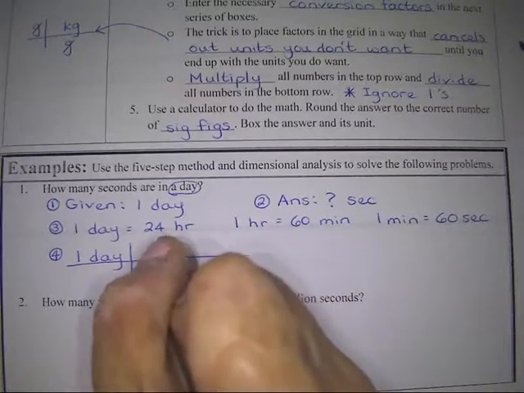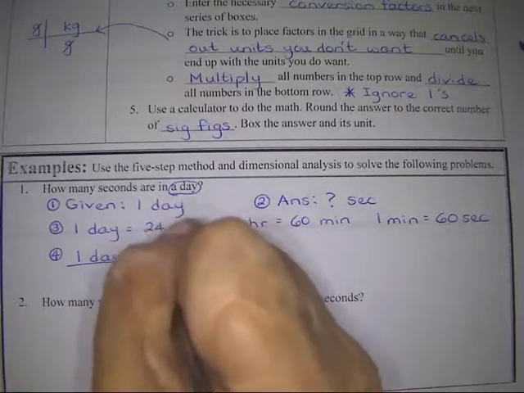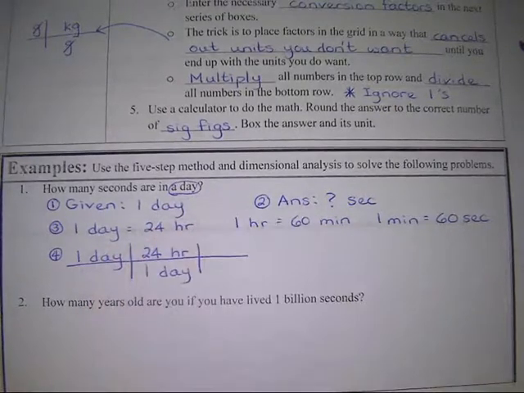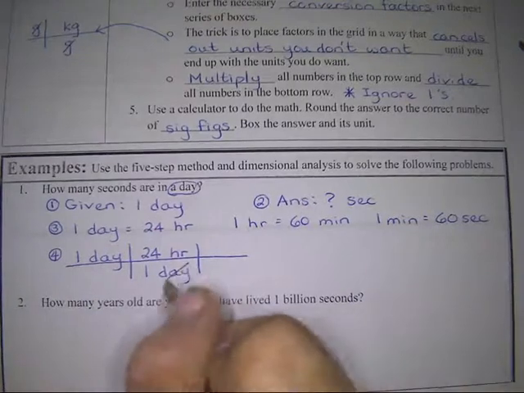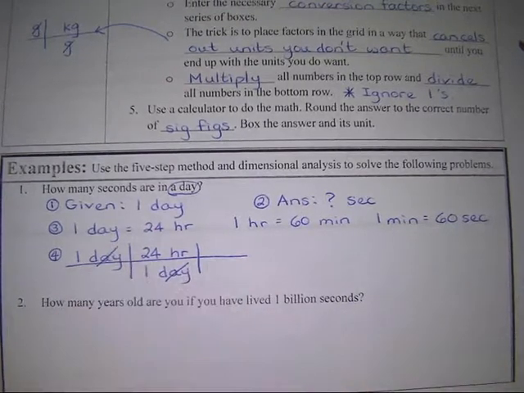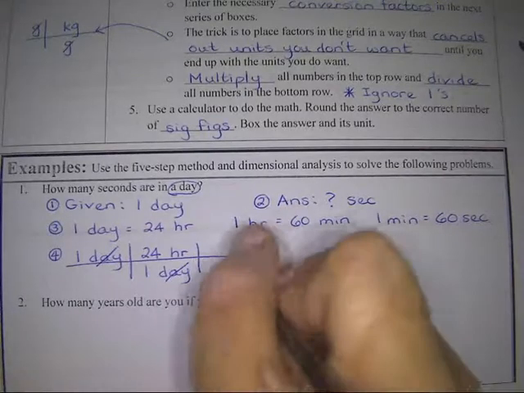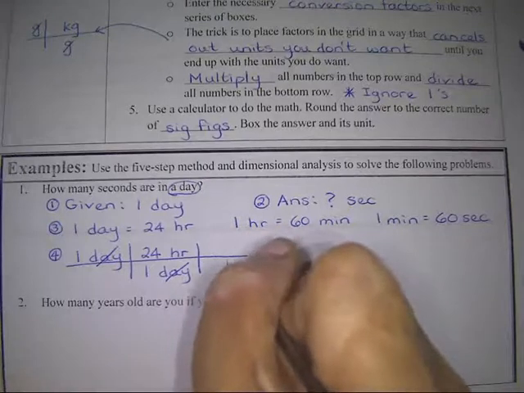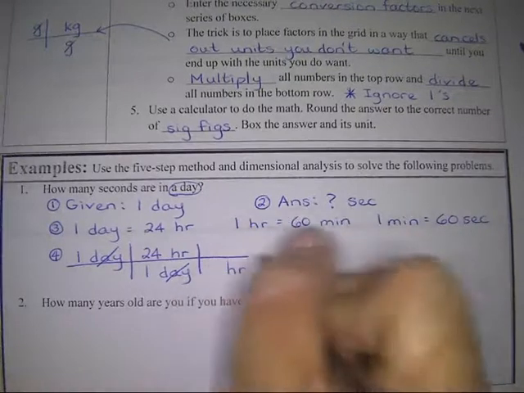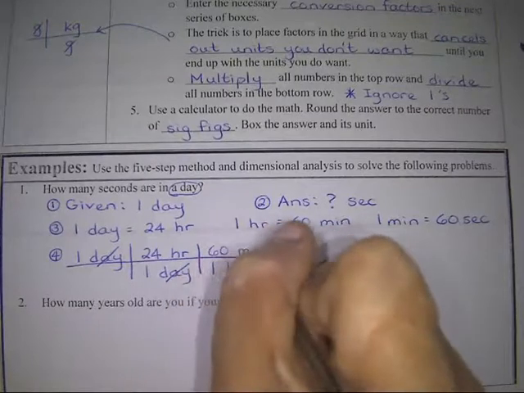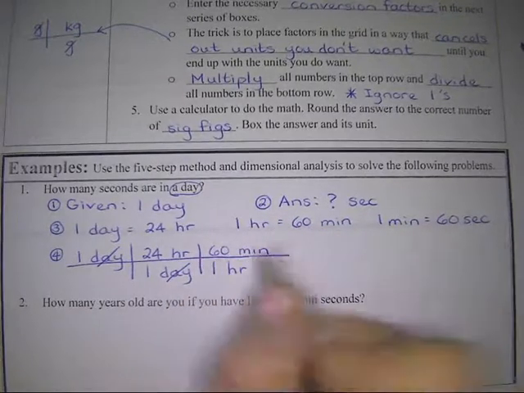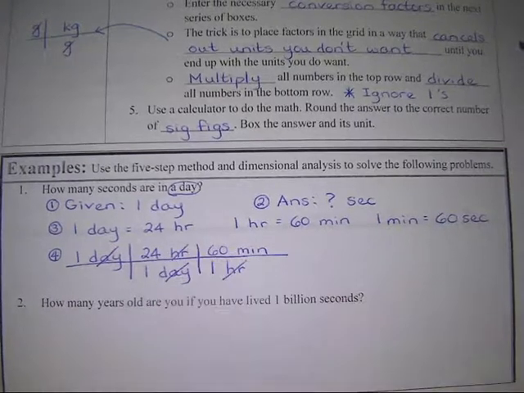Our conversion factor says 1 day is 24 hours. This helps us cancel out days. And now we have hours to deal with. I don't want hours, I want seconds, so I want to keep going. Put hours on the bottom, and my conversion factor says 1 hour is 60 minutes. The hours will cancel.